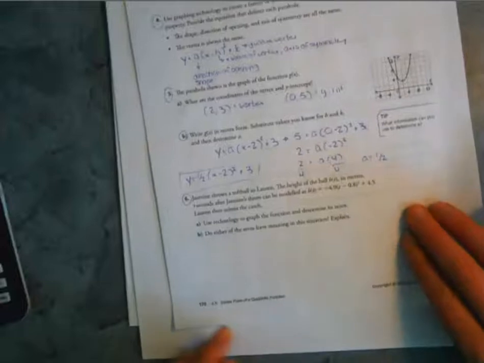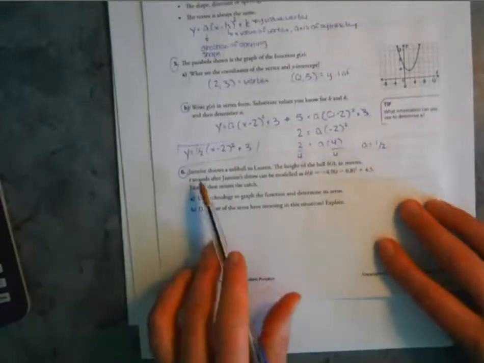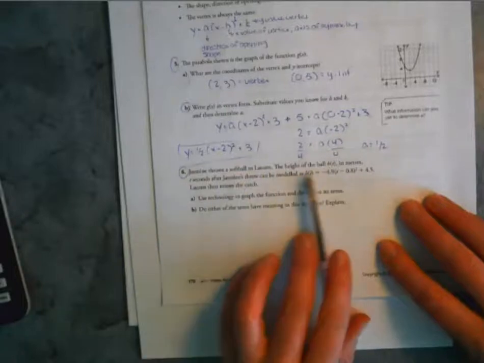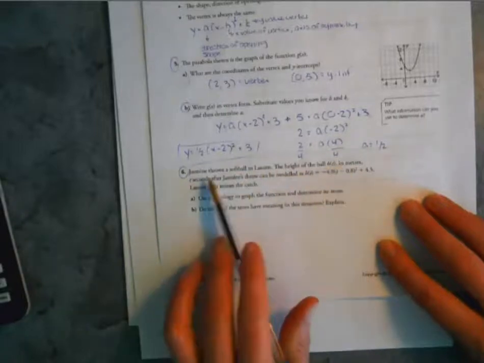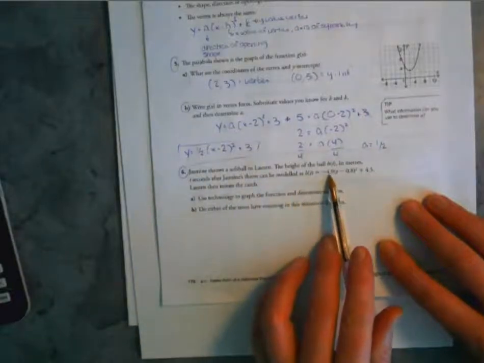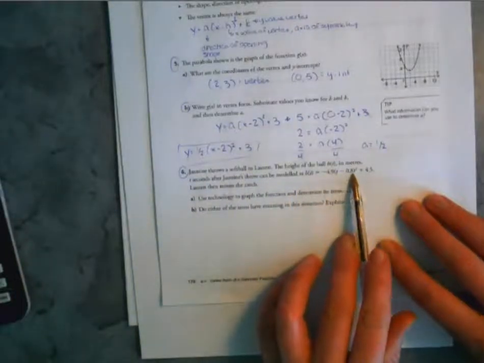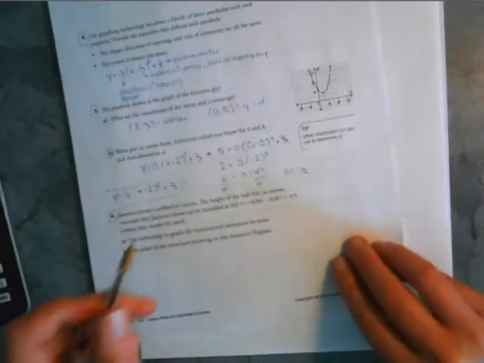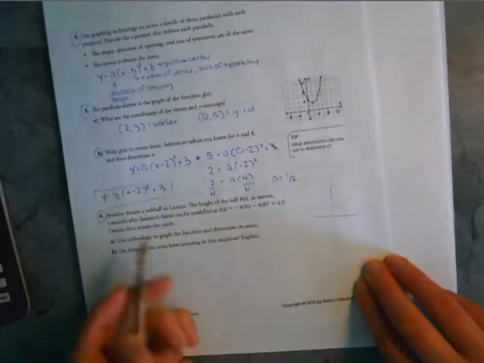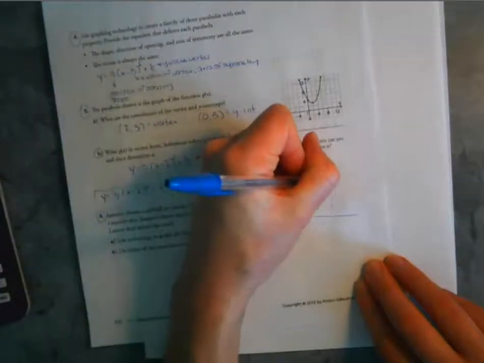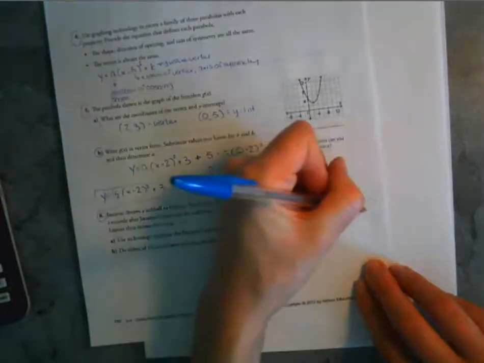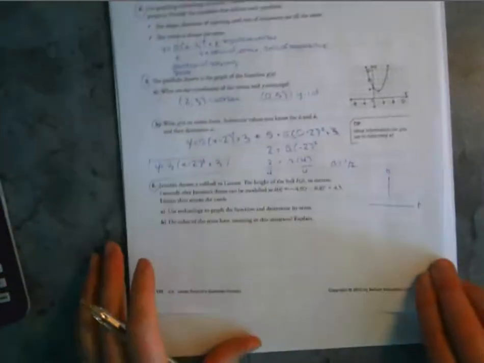Okay. Next one we have 6b. Jasmine throws a softball to Lauren. The height of the ball h(t) in meters, t seconds after Jasmine's throw, can be modeled as h(t) equals negative 4.9 (t minus 0.8) squared plus 4.5. So basically if we think about what's happening there, this value is always going to be our y value. So on our graph, height is represented on the y-axis, and this is always going to be our x value. So t is on our x-axis.